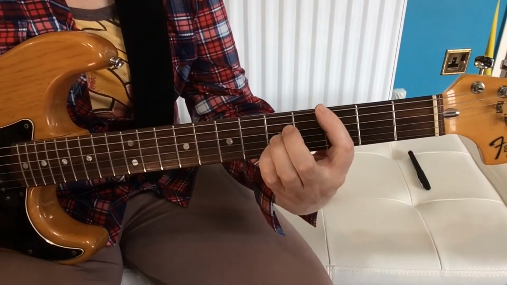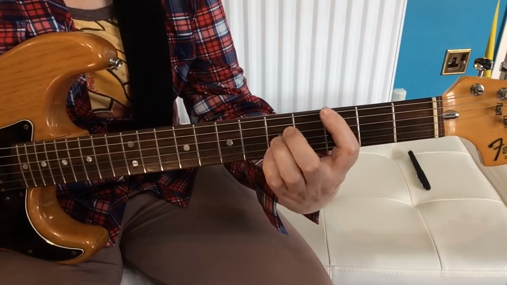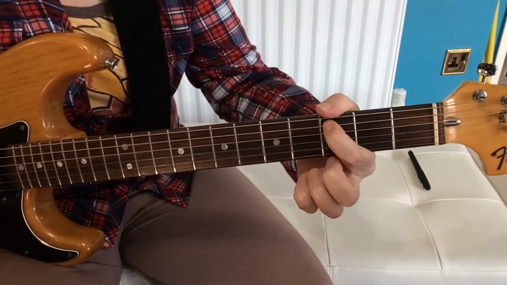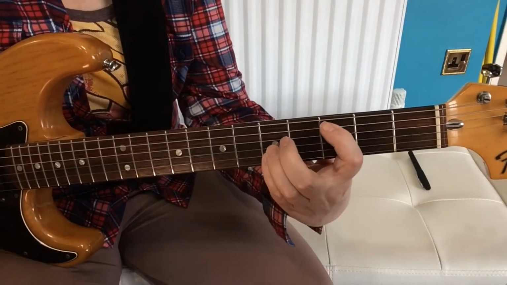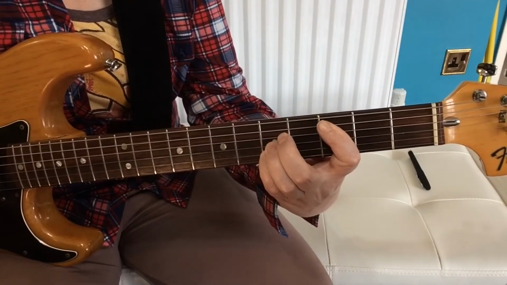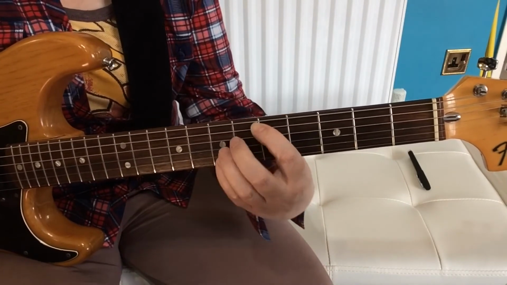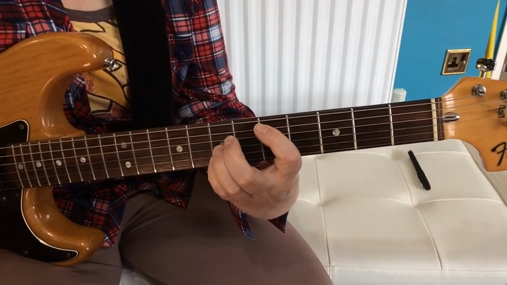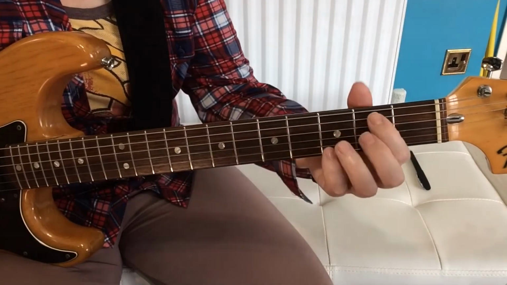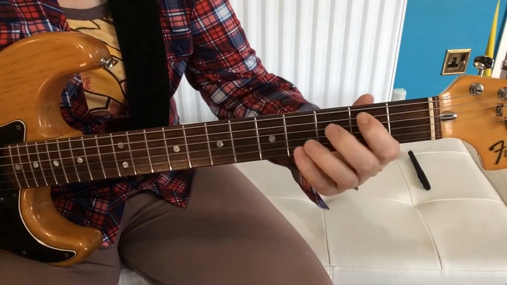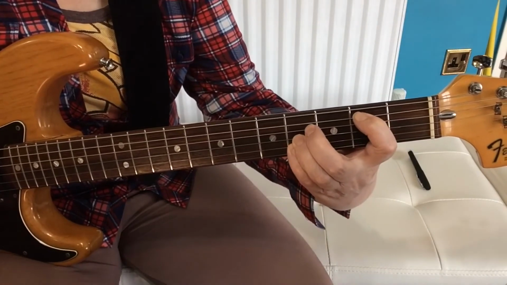The shape has slightly changed to get that C, but again this is your root, so knowing that this is a C note, this gives you your C root for your bar chord. Coming up onto the fifth, this being a D note, this will give you your D chord. Coming down to here, which is the second fret of the A string, which is a B, this will give you your B chord.